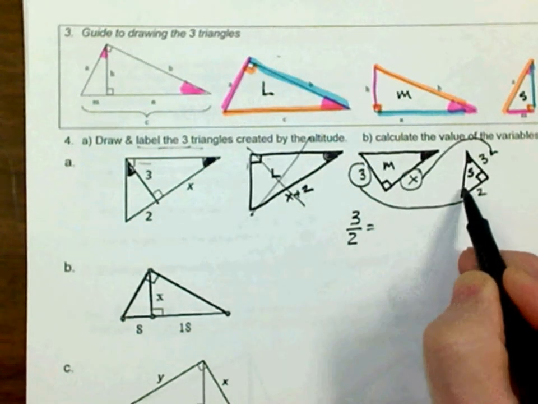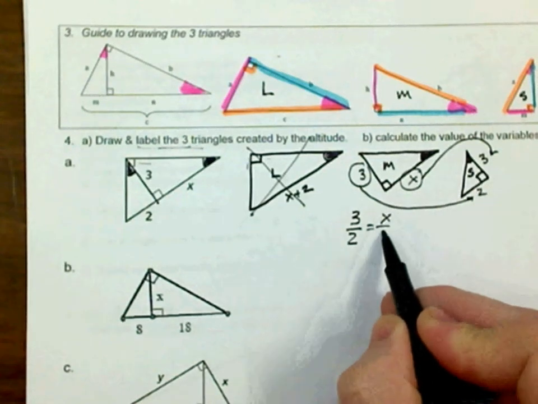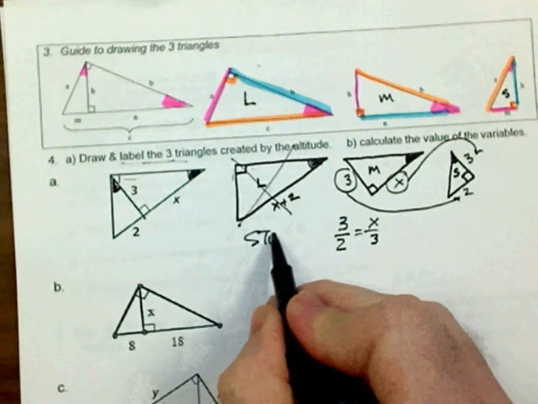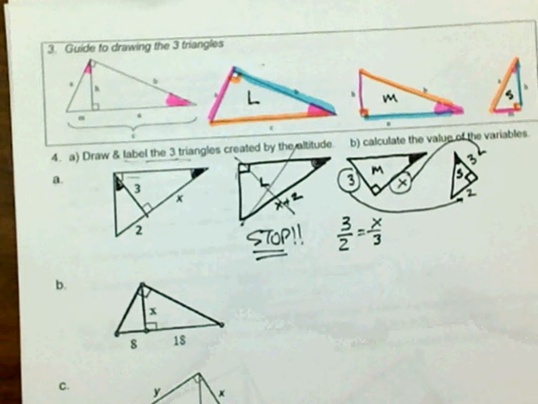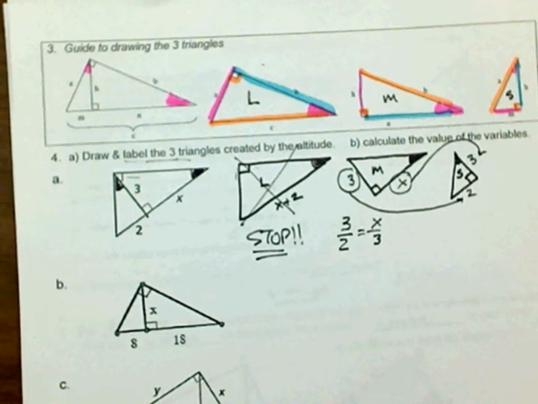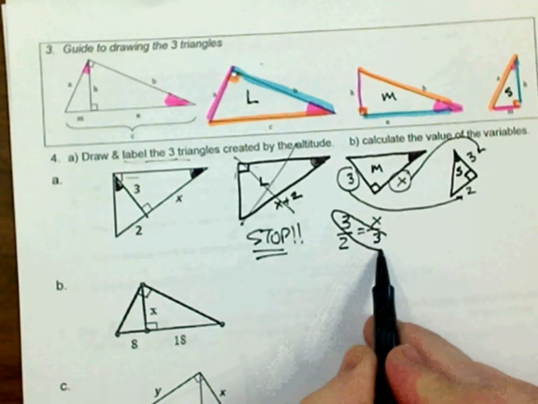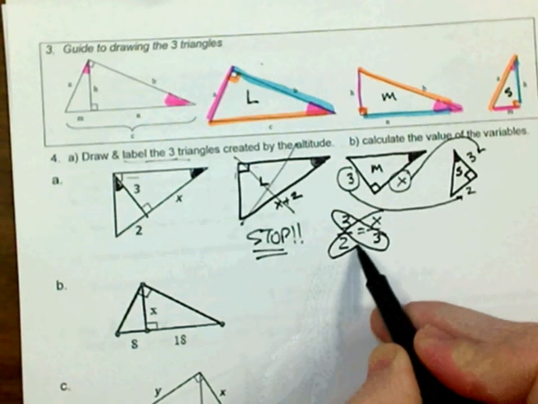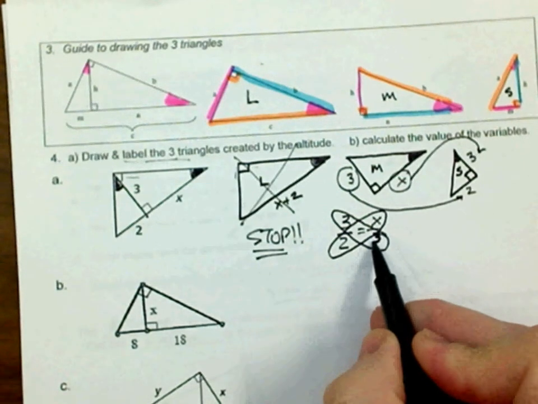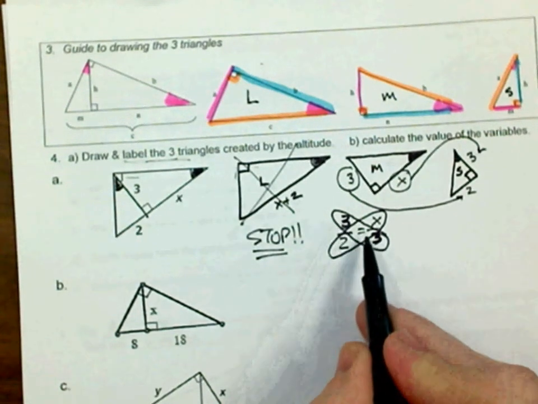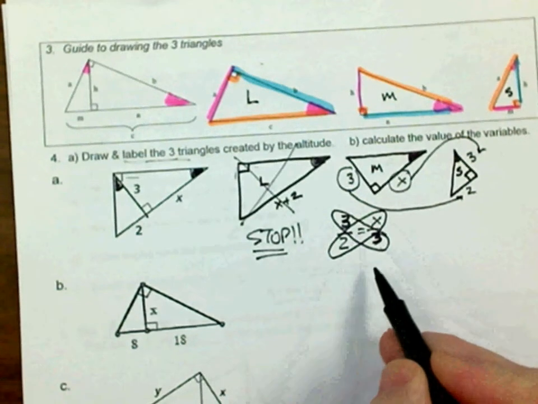Now, before you solve this, stop and look, because believe it or not, every time we write these proportions, we get a message from God telling us that, hey, this is right or this is wrong. And here's the thing. Every time we get these, we should always see in one of our cross products the exact same thing. And that's the message or little hint that says, hey, I've got this right. If I have 3 times 3, or an x times x, or a 2 times 2, then I know that I've written my proportion right, and now I can solve this.